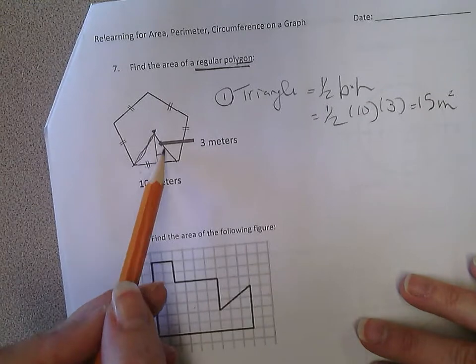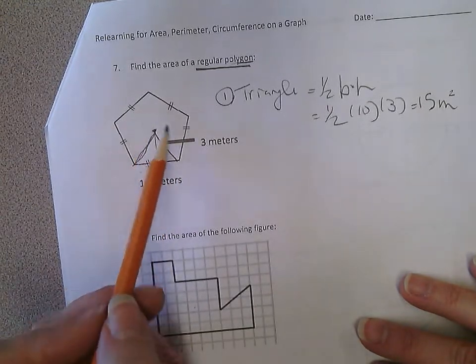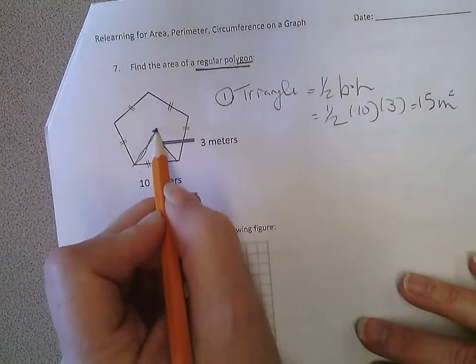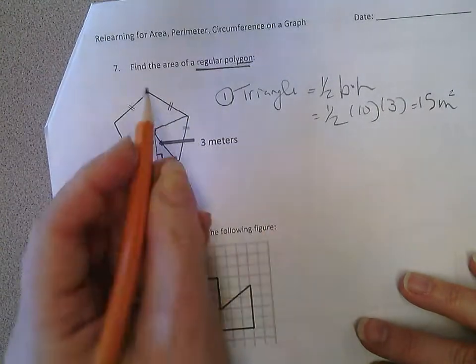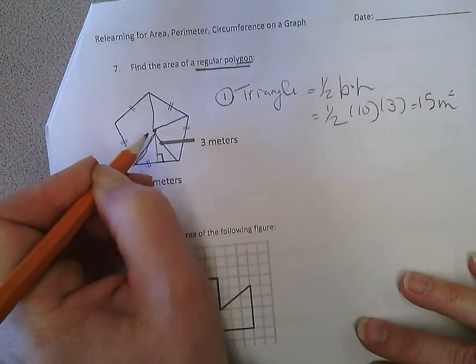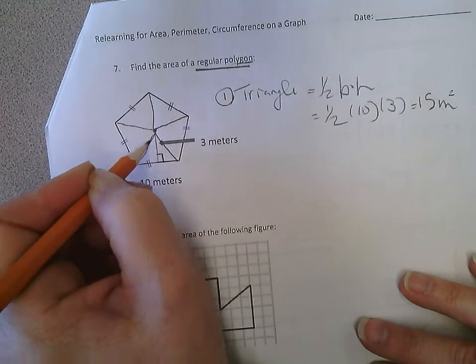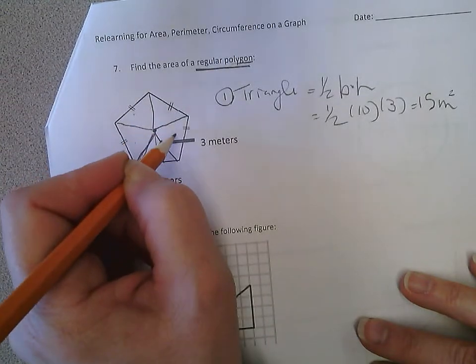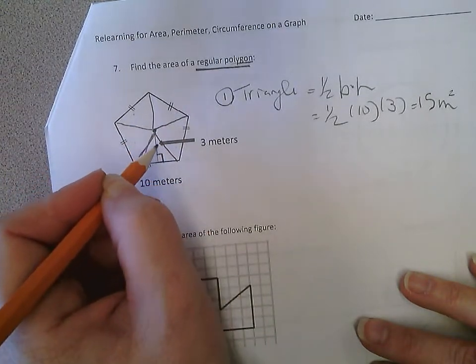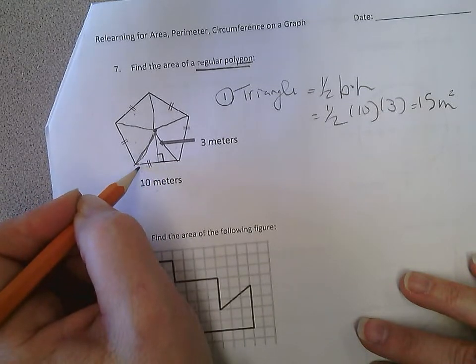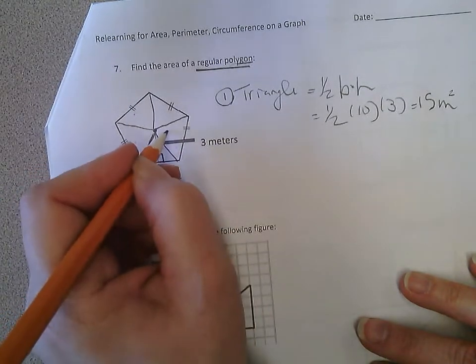squares, but this is a very small part. We have all this other part of the figure that we need to do. How do we figure that out? Well, we break it down into shapes, just like our composite figure. And when we do that, we see that all the triangles are the same. They have the same height, they have the same base. So this one here is 15.